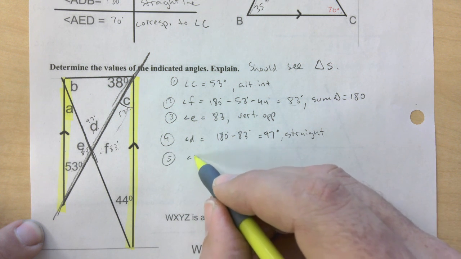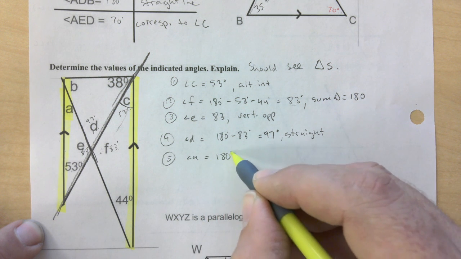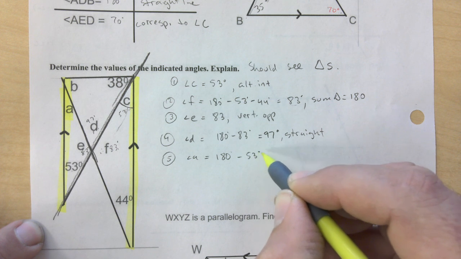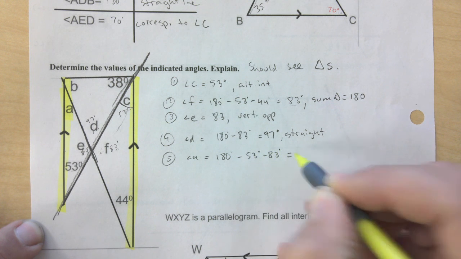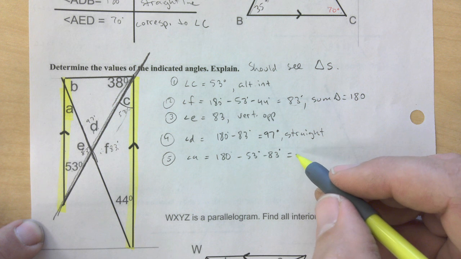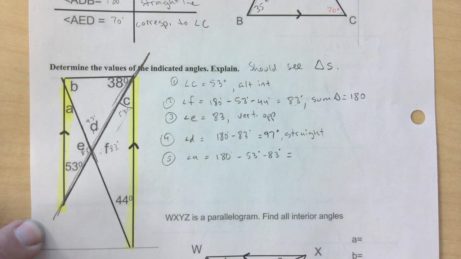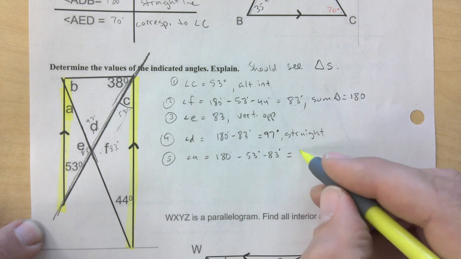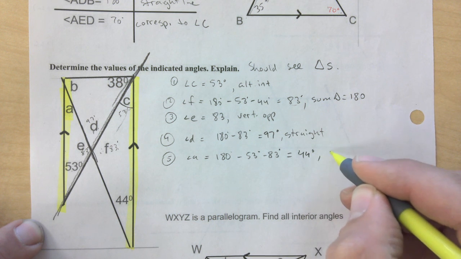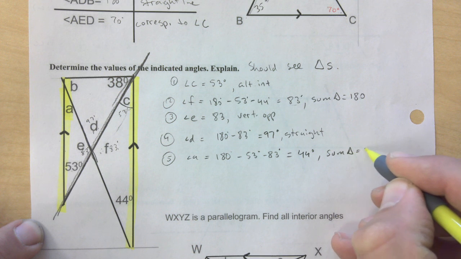Okay. So angle A is going to be 180 minus 53 minus 83. And that is going to be 44. Sum of triangle is 180.